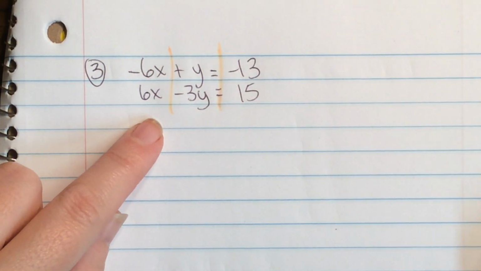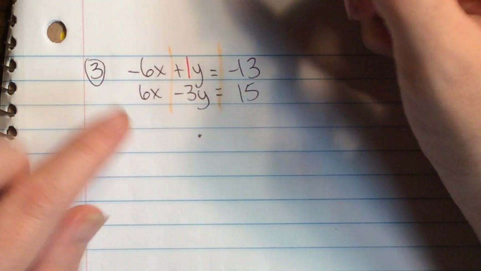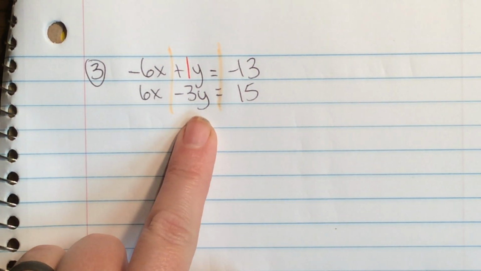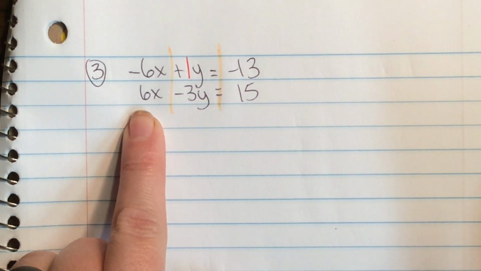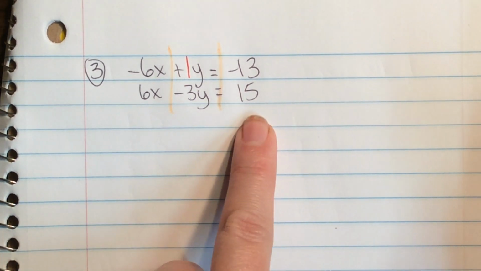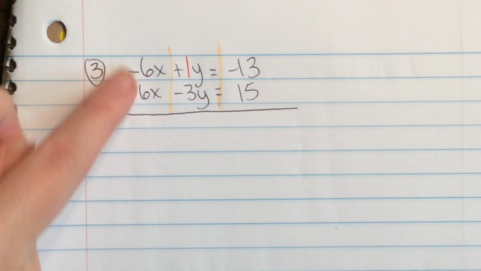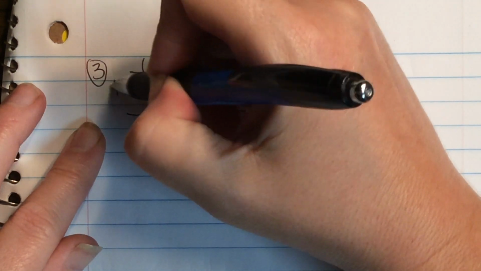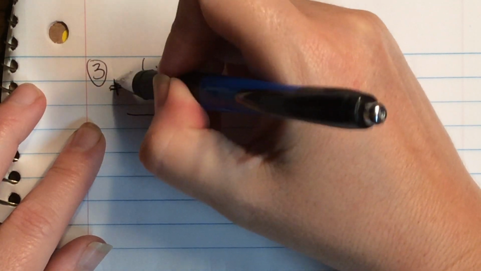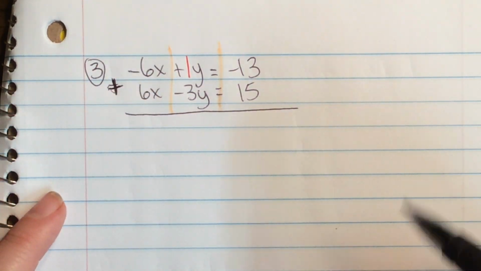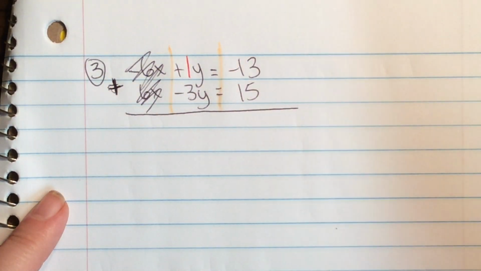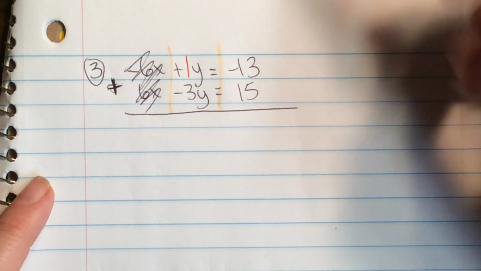So notice I have 1y and a -3y. Then I have -6x and a +6x and a -13 and a +15. So when I add these two, we're always adding, they're going to go to 0x, which is going to eliminate, hence the term elimination.